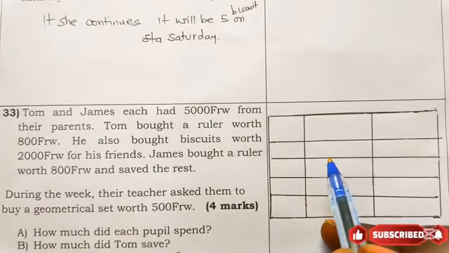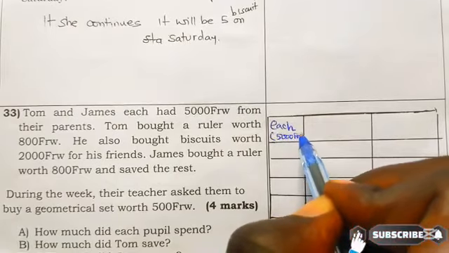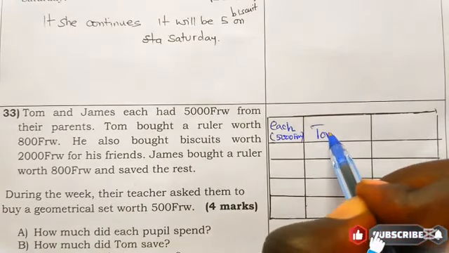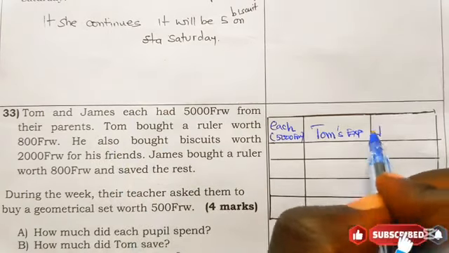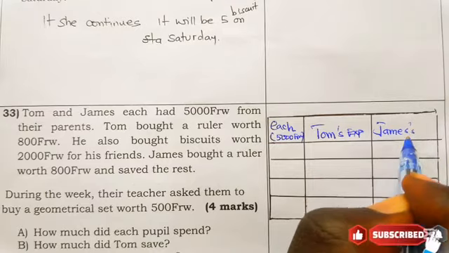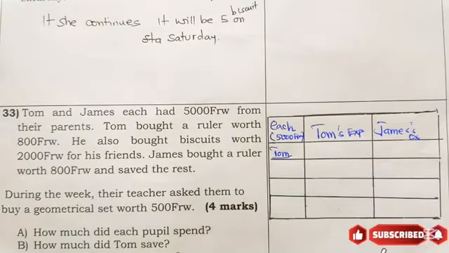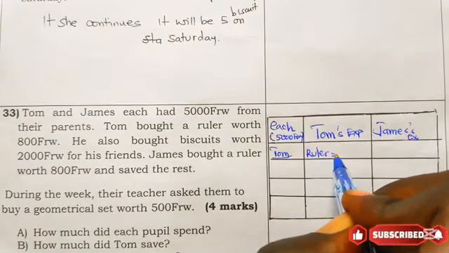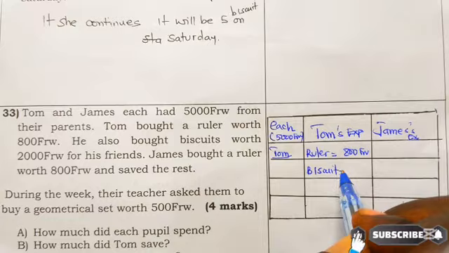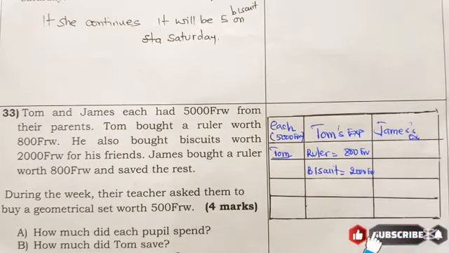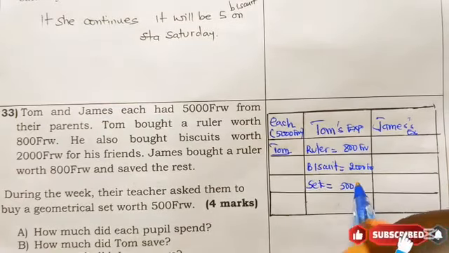Here we made a table that is going to explain that each has 5,000 francs. Now this is Tom's expense, whereas this is James's expense. So we know that Tom has 5,000 at first. He bought a ruler which cost 800 francs, and the second one, a biscuit at 2,000 francs, and the third is a geometrical set which is 500 francs.